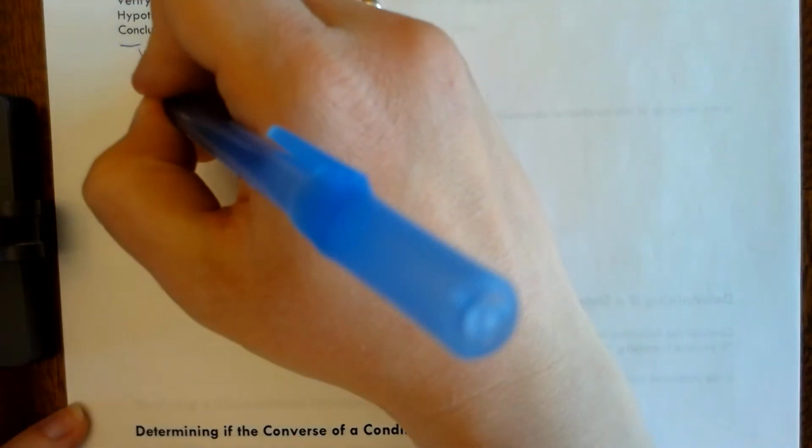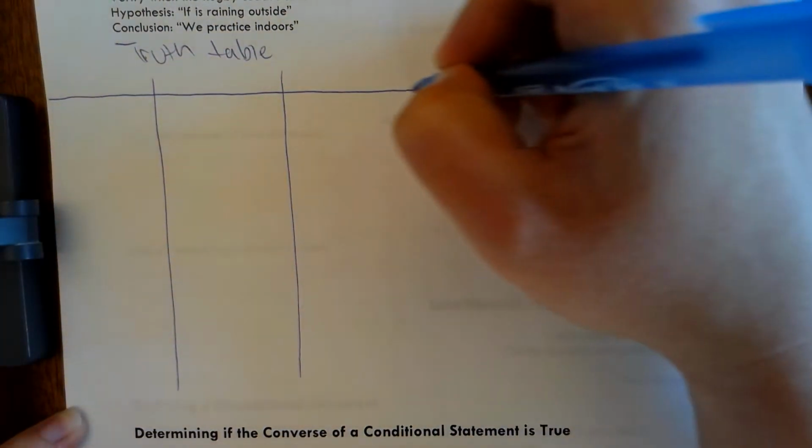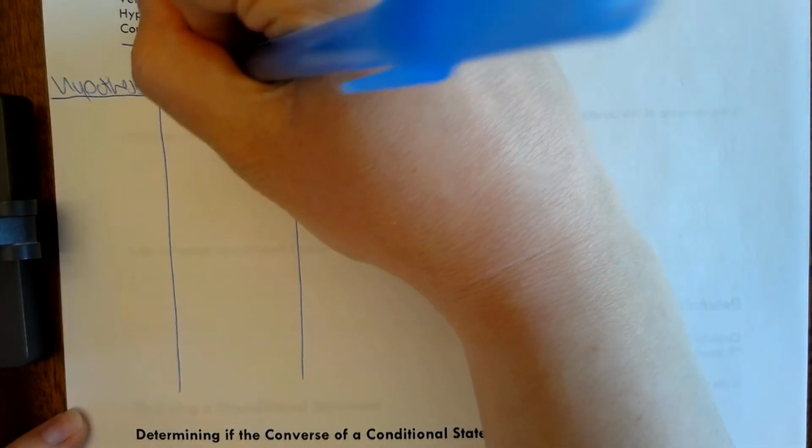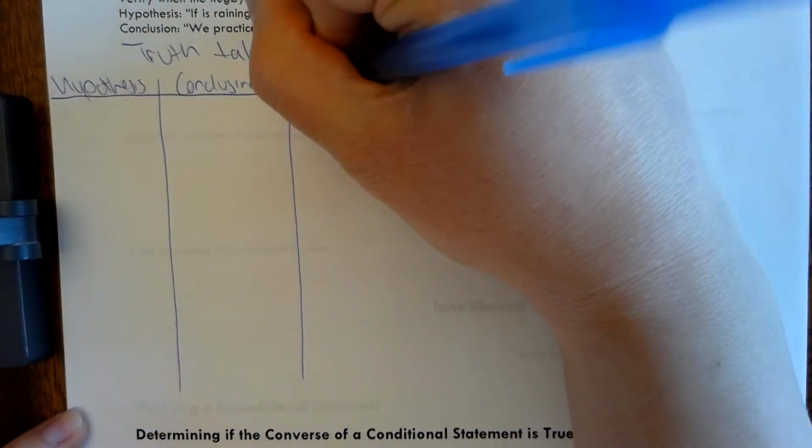And a truth table is going to be a table. So let's start off with making ourselves a table. We are going to have to fit a lot of things in this space, so make sure you write a tiny bit smaller if you got big writing like I do. Okay, truth table. There's going to be 3 columns, where the first column is going to be the hypothesis. The second column will be our conclusion. And the third will be our result.